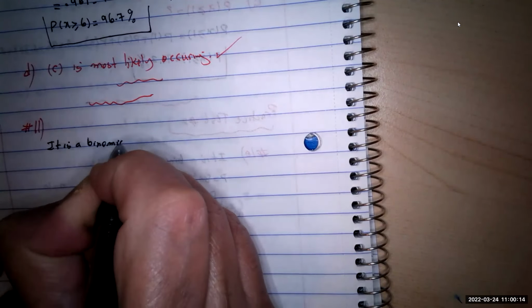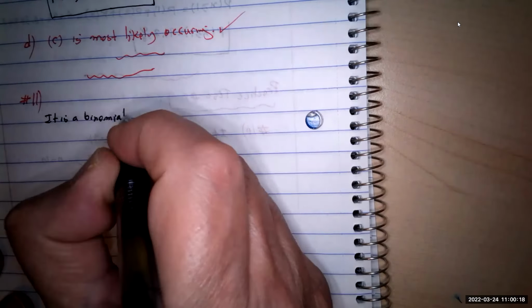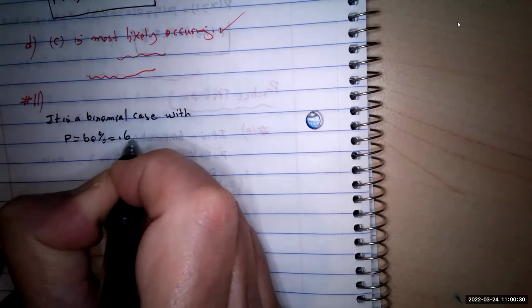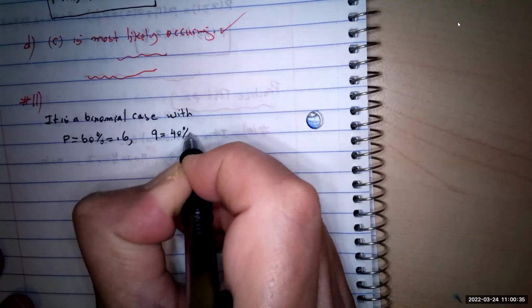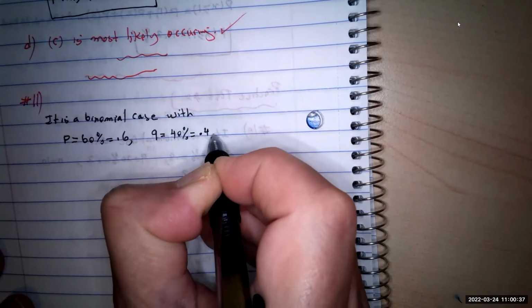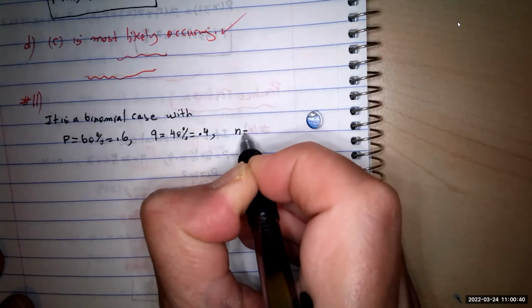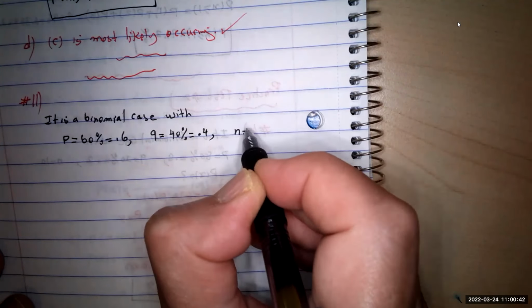Remember, you have to identify these for us at the beginning of your problem. Don't just give us the number. It's a binomial case or distribution, and you have to identify a probability of success. Success is 60%, which is 0.6, so the failure would be 40%. Again, we are not going to use it for this problem, but we write it down. And the sample size, we pick a sample of 5 Americans. That's going to be 5.